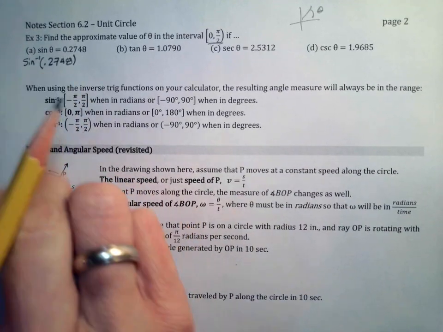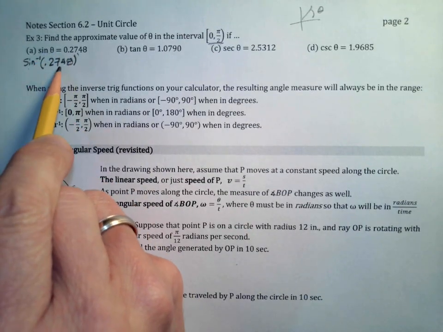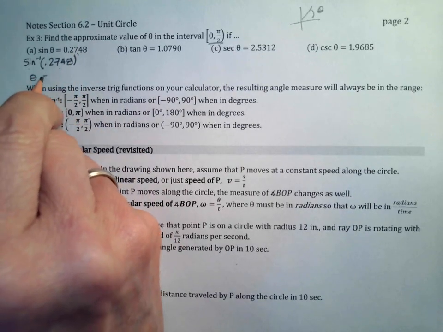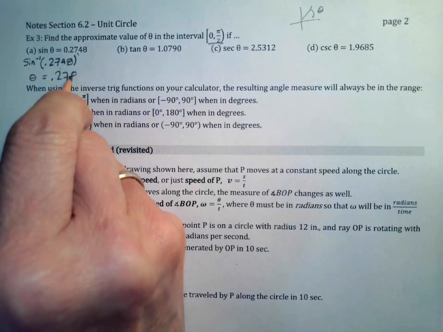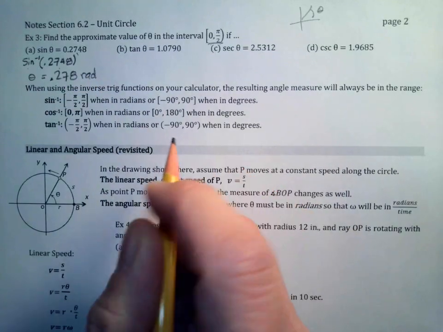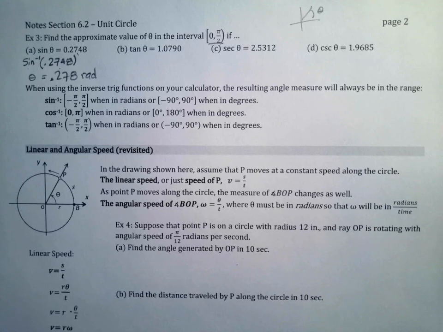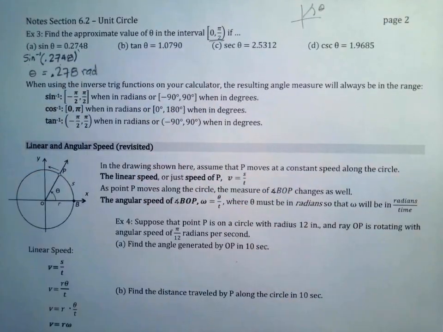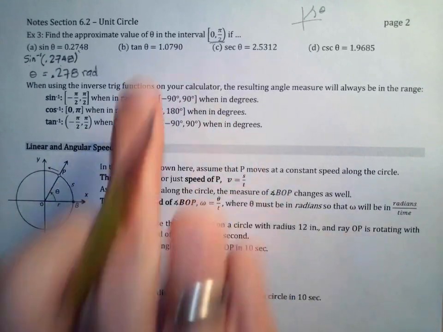So if the angle is equal to this ratio, then the inverse sine of the ratio gives us the theta. So the theta would be equal to something like 0.278. And if you want to say radians, just so that you overemphasize the fact that the answer is in radians. Don't have to put it, because by default, if you don't put degrees, it will be known to be radians. Okay. Next one.